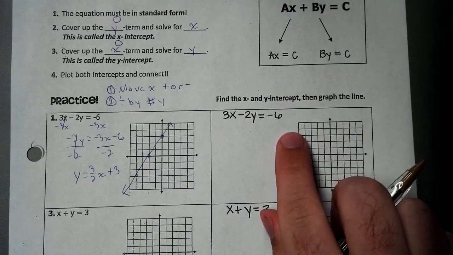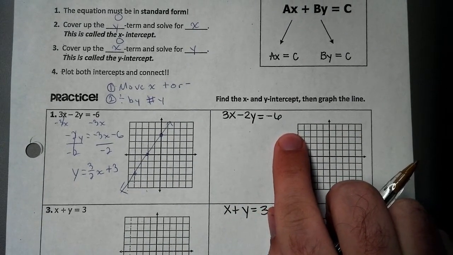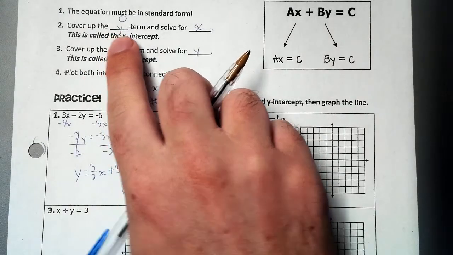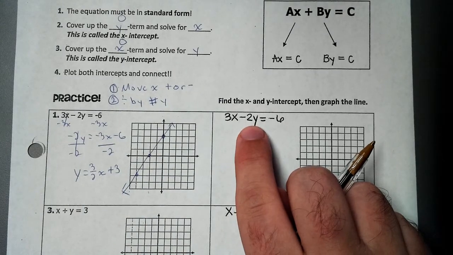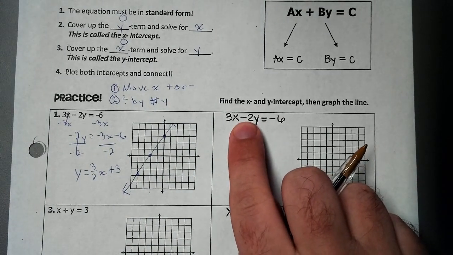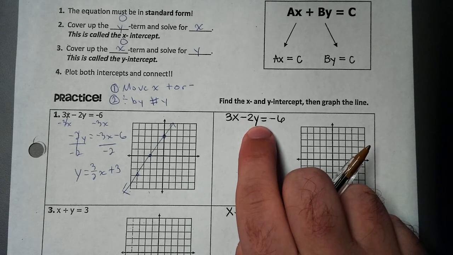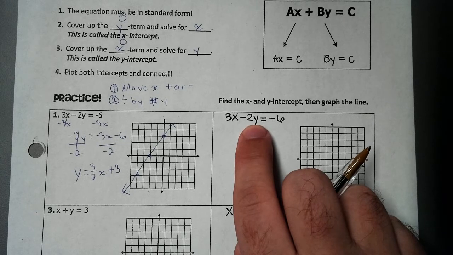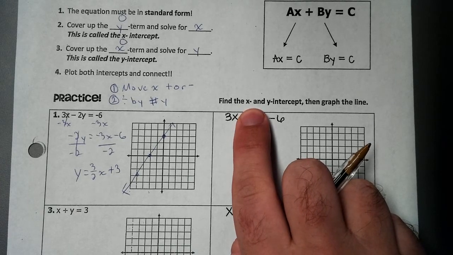Now, over here, let's do this by actually using the intercepts. So we're going to cover up the y term, or really what we're doing is plugging in 0, because when you have a coefficient touching a letter, that means multiply. If we multiply this by 0, negative 2 times 0 is 0, so it's just going to go away.